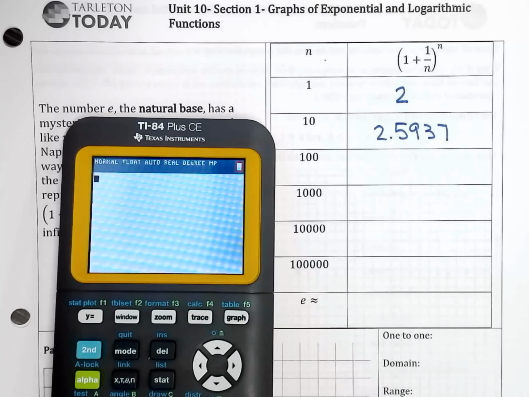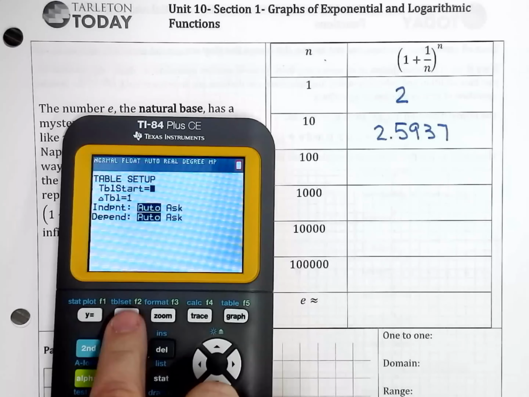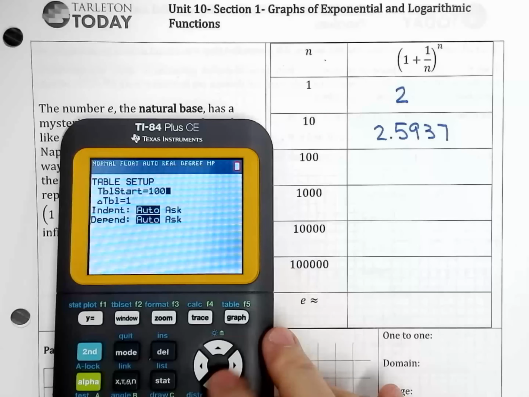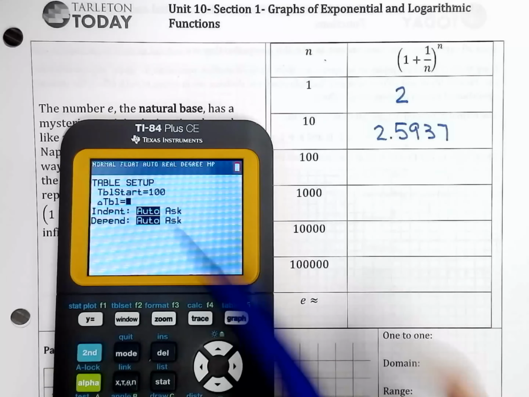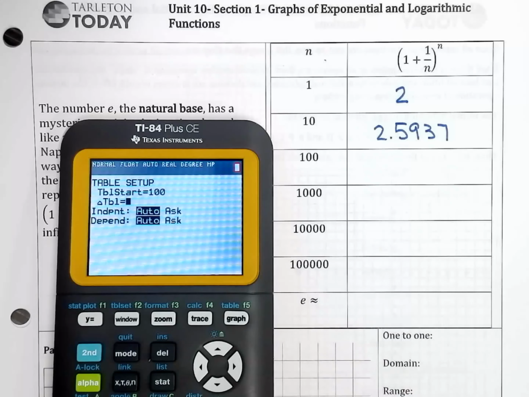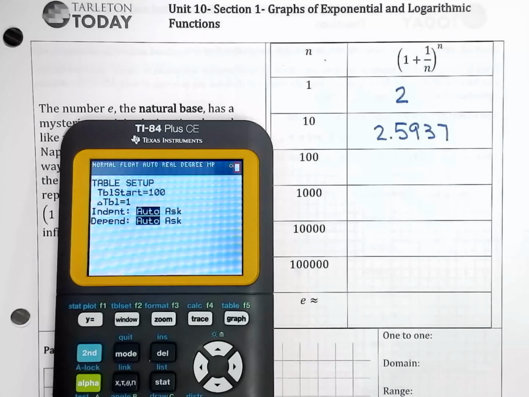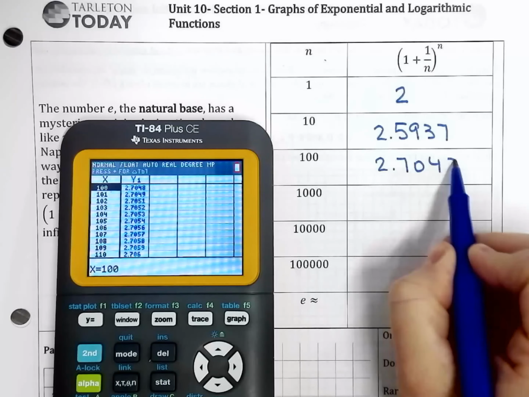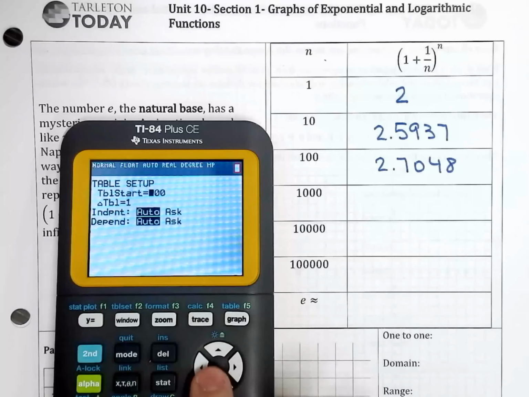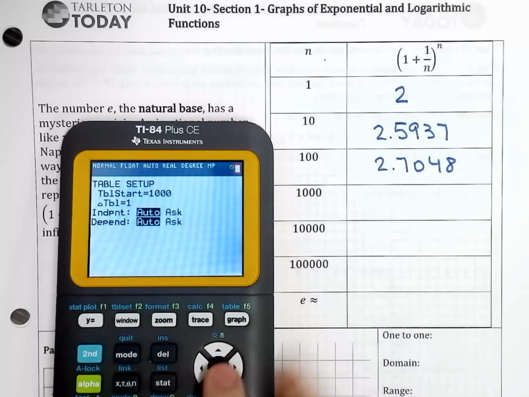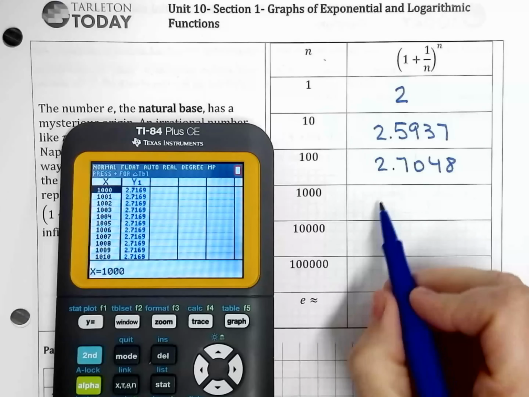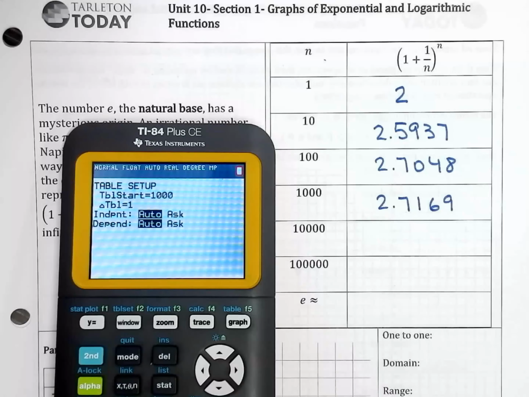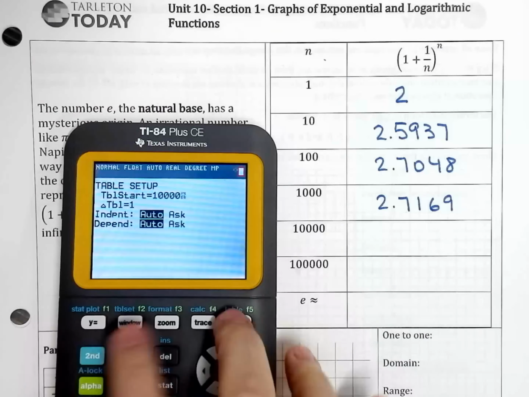But then I'm going to show you how to change your table to go to 100. So you're going to go second, table set. That's that key right there. And you're going to start at 100. This triangle means change table by 1, but we can just go to 100 there and go back to the table. So 100 is at 2.7048. And then we're going to do the same thing at 1000. This is not the only way to do it. It's just easy to remember. So I'm teaching you what's easy, but if you know a different way, go for it.